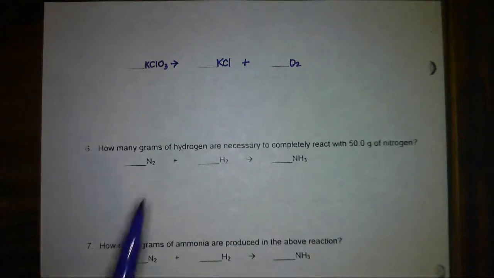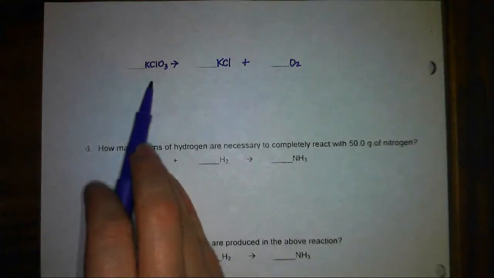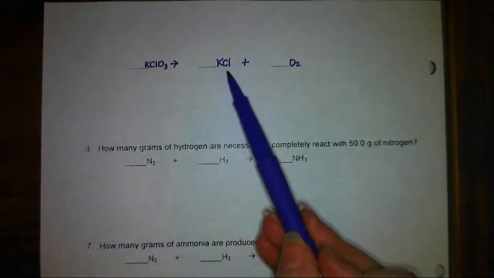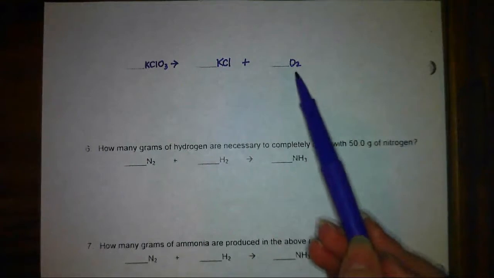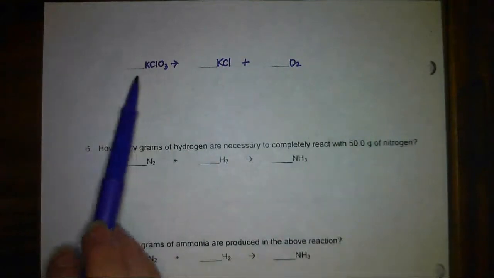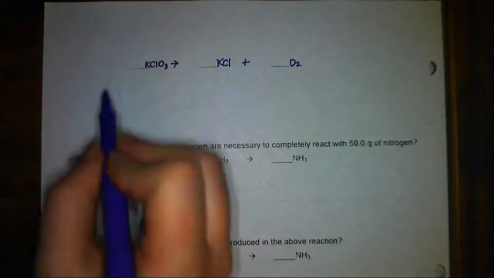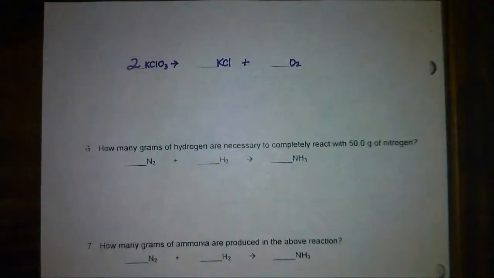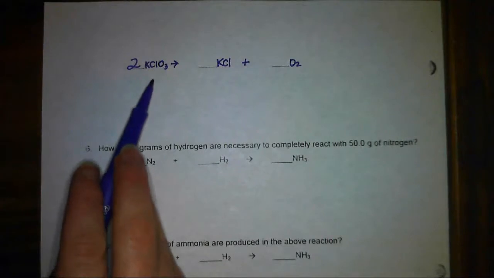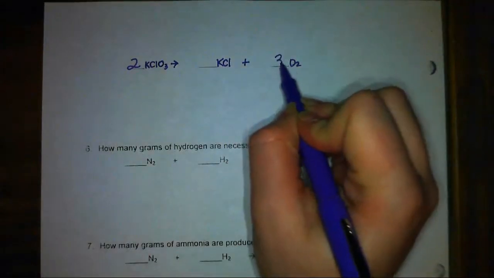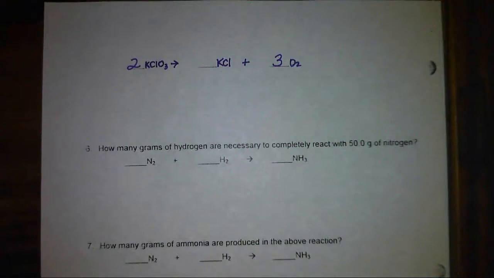So on this first reaction, we have potassium chlorate that's decomposing, breaking down into potassium chloride and oxygen. To balance the equation, let's look at your reactants. I see I have 3 oxygen when I only have 2 on the other side. In order to make this an even number, I'm going to change this coefficient to a 2. I now have 6 oxygens on the reactant side. I need 6 oxygens on the product side, so I'm going to change that coefficient to a 3.